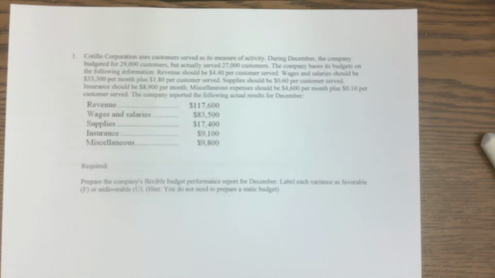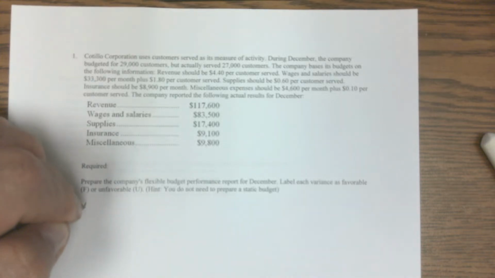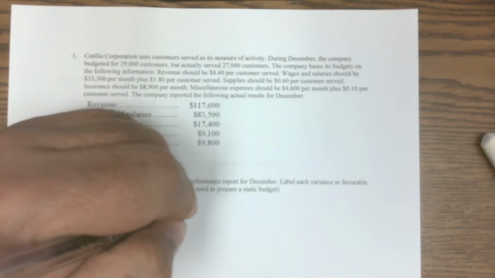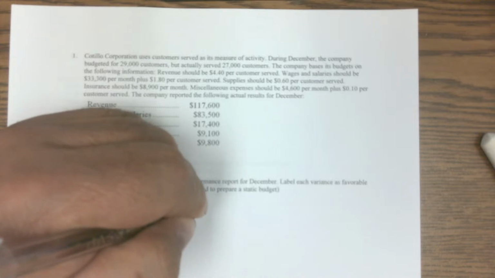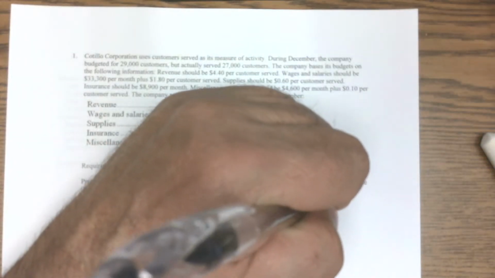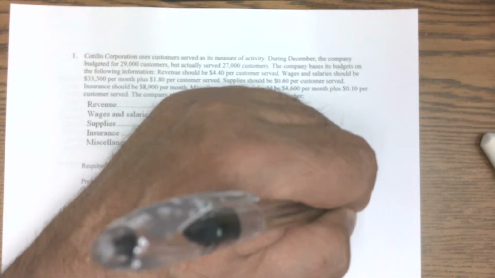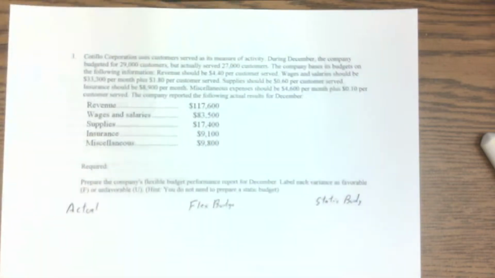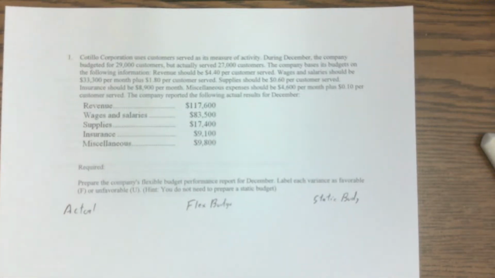The company bases its budgets on the following information. Revenue should be $440 per customer served. So we've got the actual, the flex budget, and then the static budget.